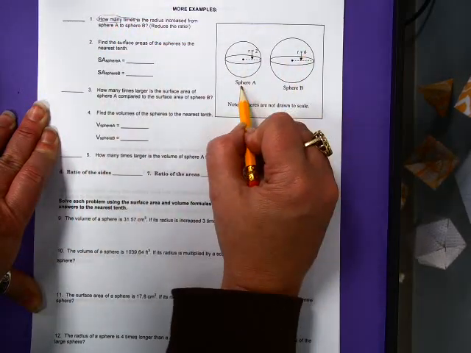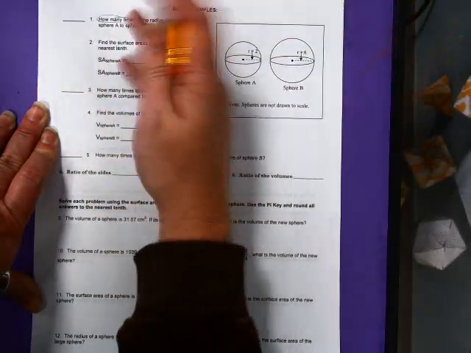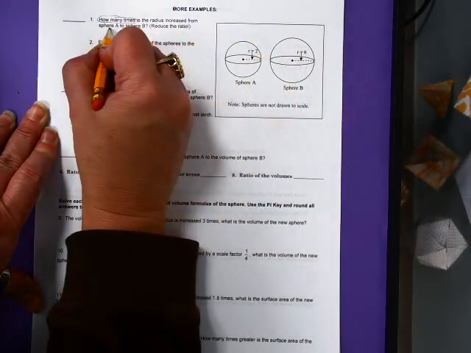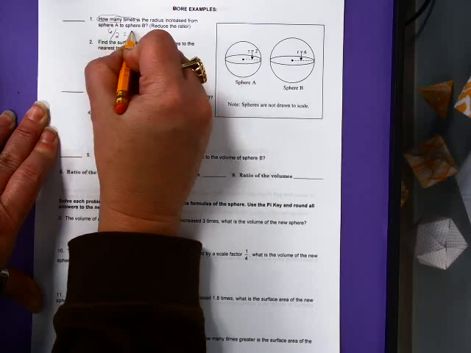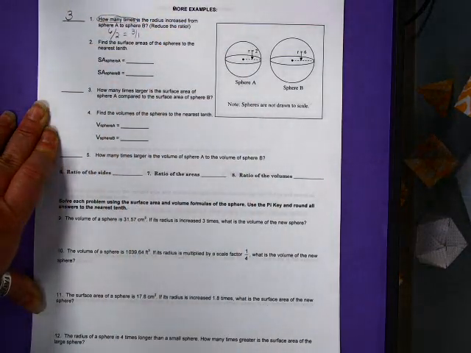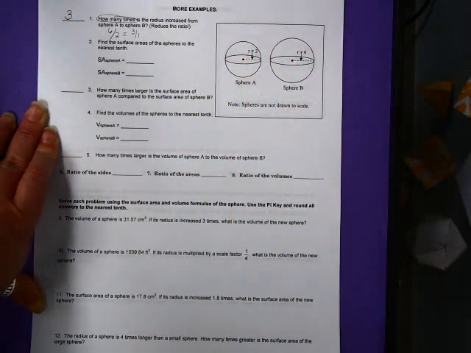Because see, sphere A, sphere B, it's increasing. Okay, well, the radius of this one is 6. The radius of this one is 2. When you reduce that, that's 3 over 1, or it's 3 times bigger. If I take this small one and I multiply it by 3, I get the bigger one.